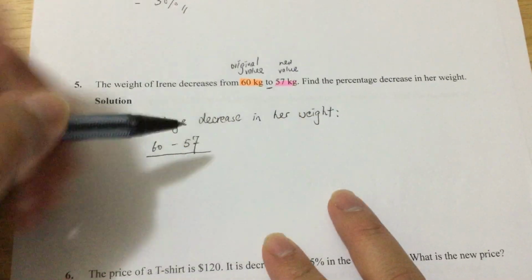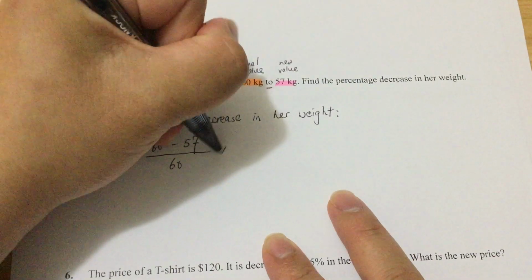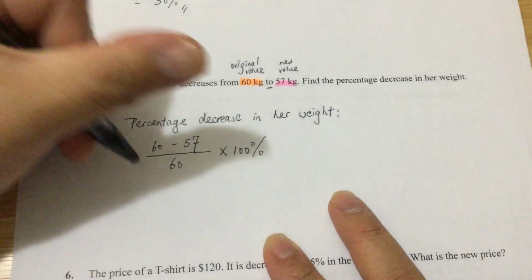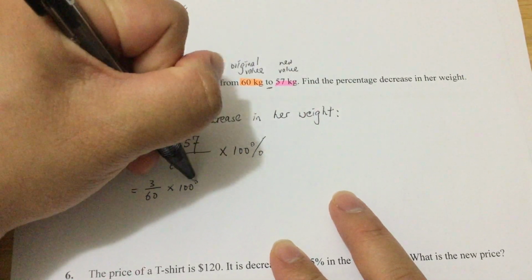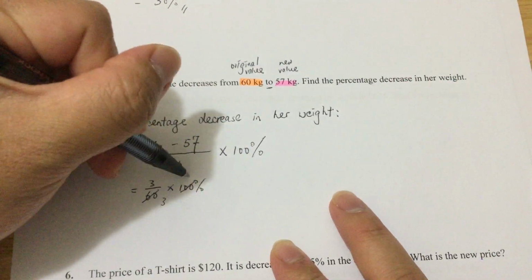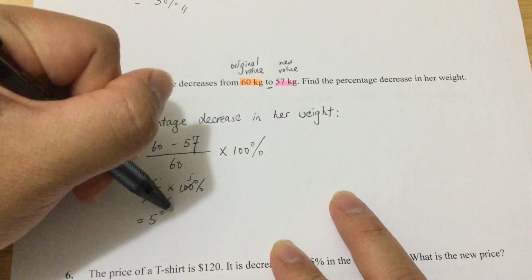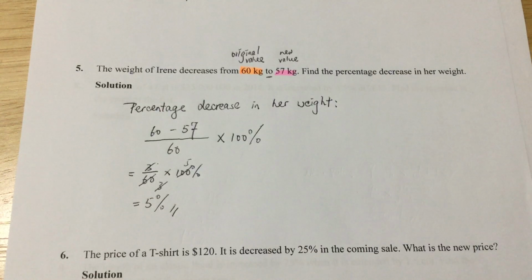Don't use this one for the denominator. So always be the original value times 100%. You have something like this. And then we have 3 over 60 times 100%. Okay, cancellation, 3 into 60 is 20, so the answer is 5%. So you finish question 5. I'll give you 15 seconds to understand the other questions before I go.